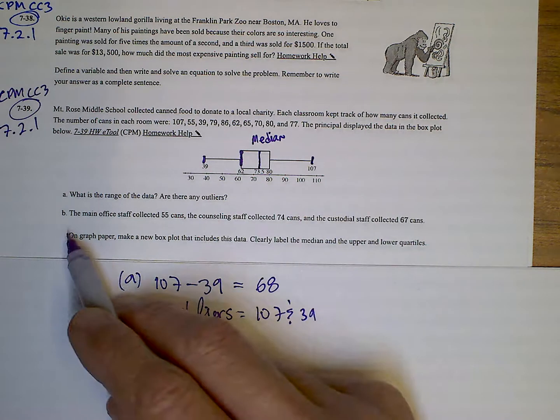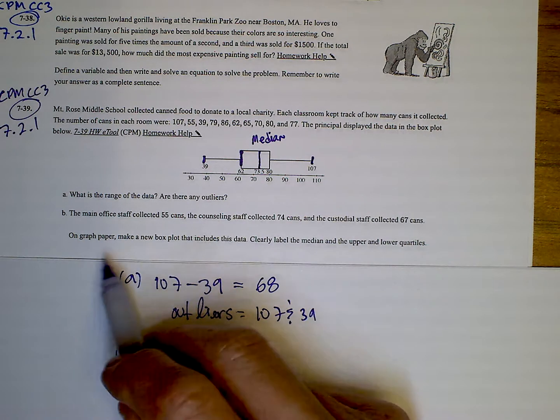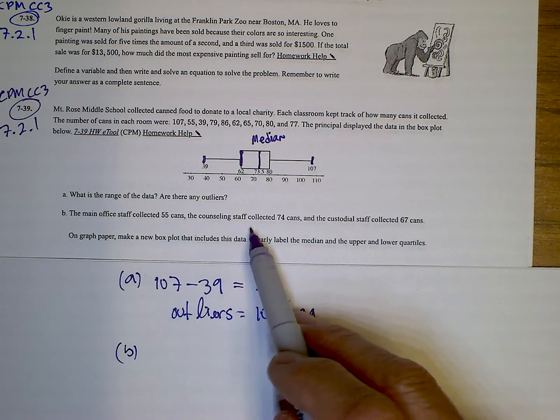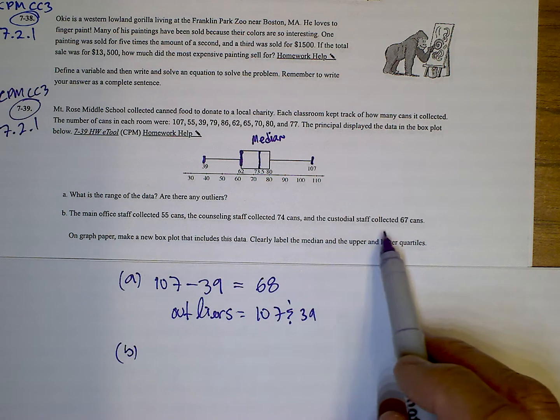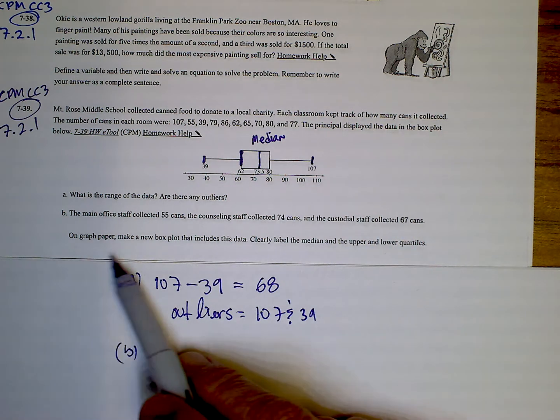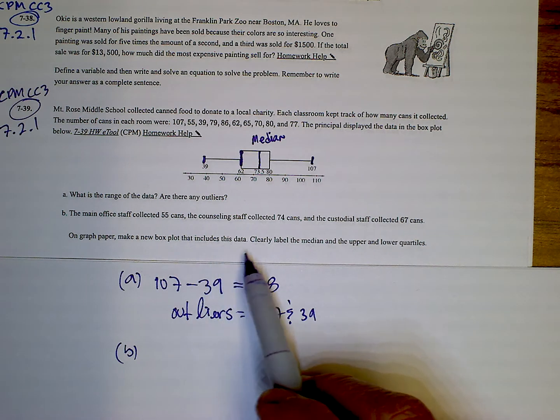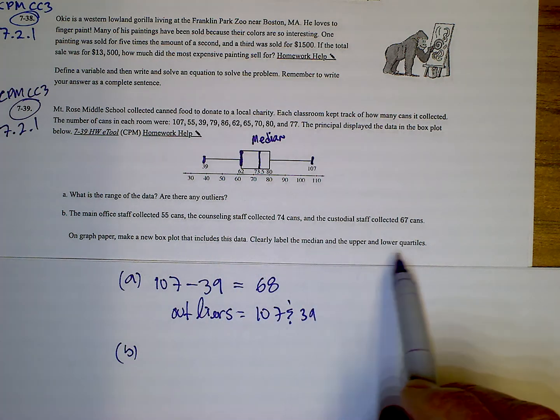All right. B says the main office collected 55 cans, the counseling staff collected 74 cans, and the custodial staff collected 67 cans. On graph paper, make a new box plot that includes this data, clearly labeling the median and the upper and lower quartile.